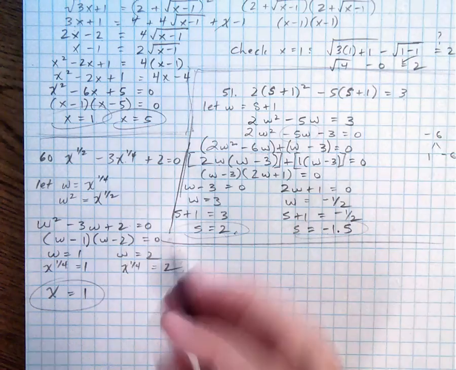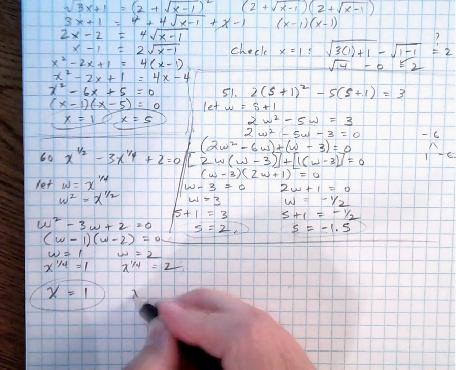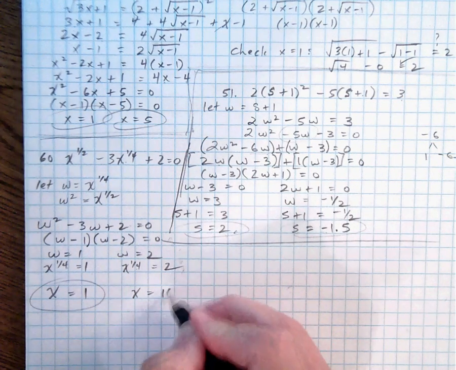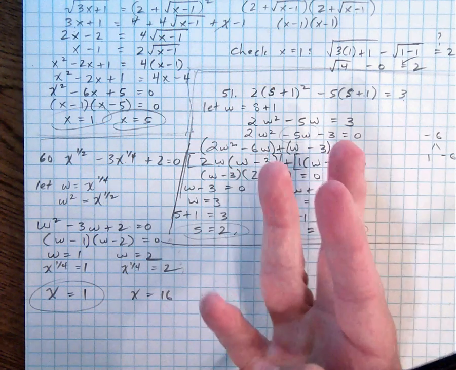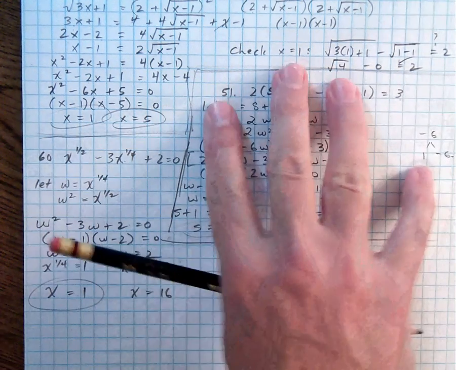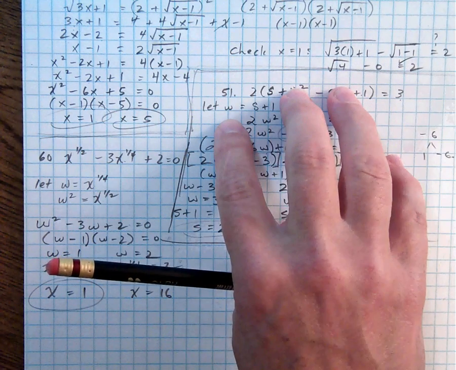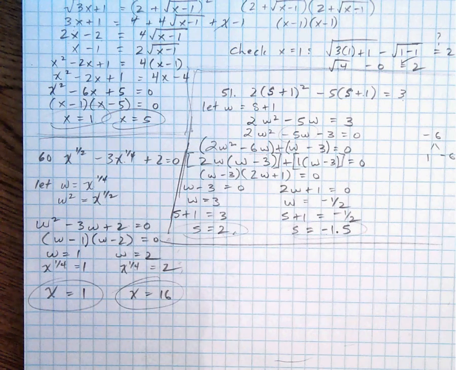Over here, when I raise this to the 4th power, I get x. And when I raise this to the 4th power, I get 16, right? 2 times 2 is 4, times 2 is 8, times 2 is 16. So those should be the solutions.